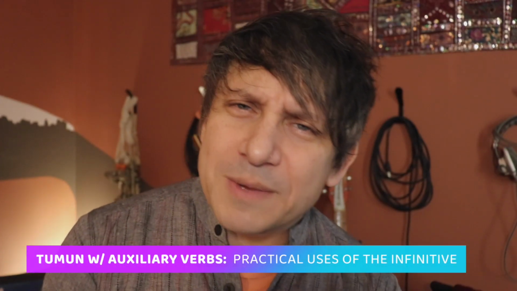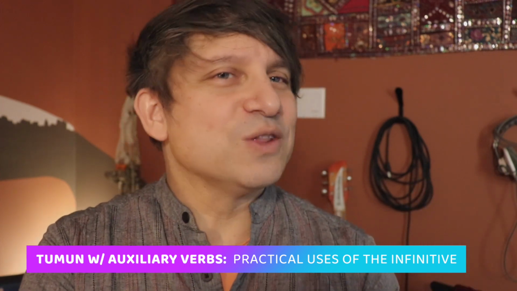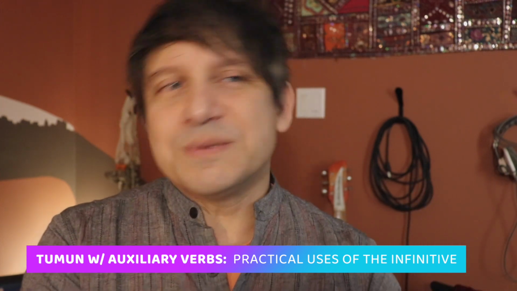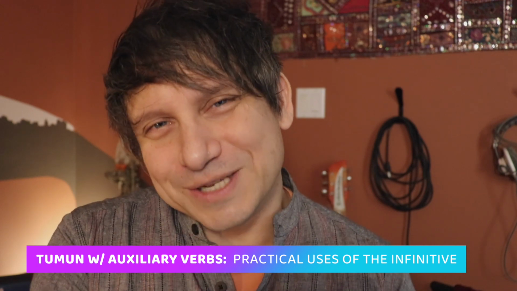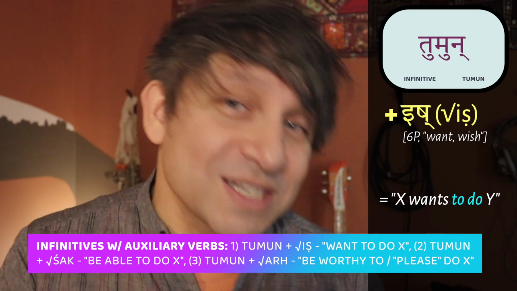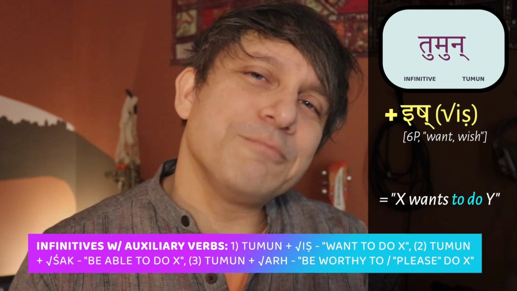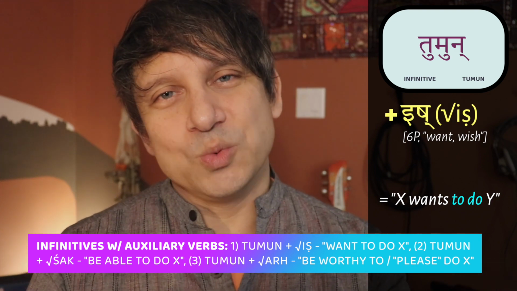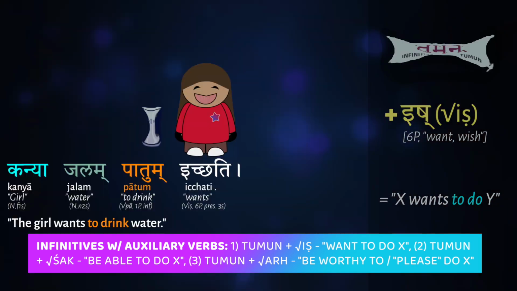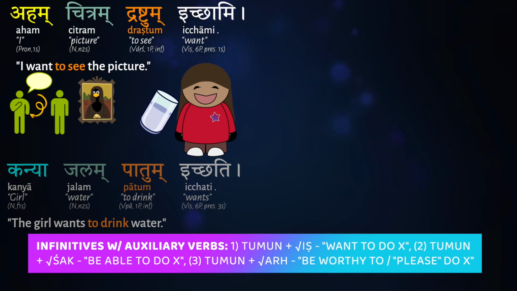In closing, let's talk about a few important auxiliary verbs that will take the tumun, this infinitive, to produce a lot of different useful expressions. So say, for example, you want to say he, she, or it wants to do something, or I want to do something. You'll use the infinitive plus the root ish, to wish or want. Ichchati, ichchami. Kanya jalam patum ichchati. The girl wants to drink water. Aham chitram drashtum ichchami. I want to see the picture.